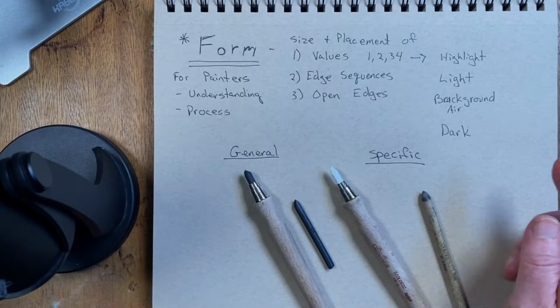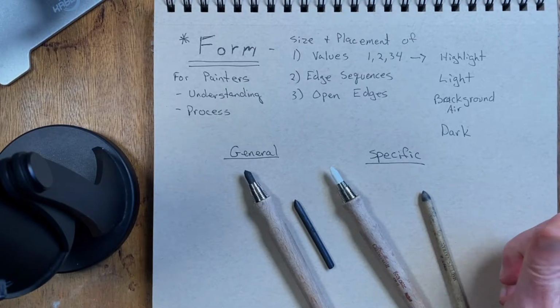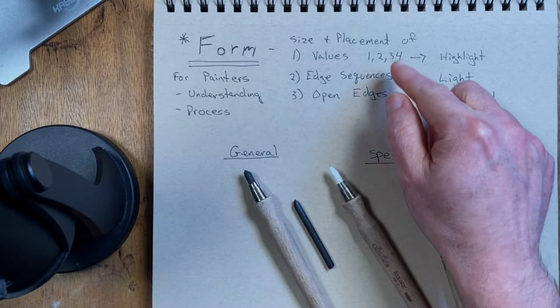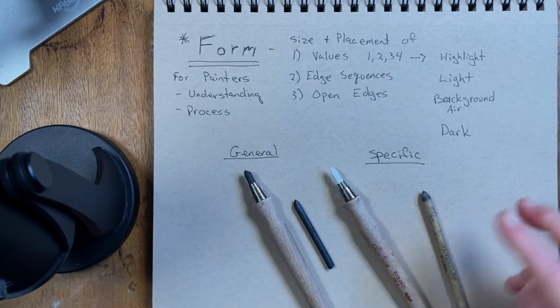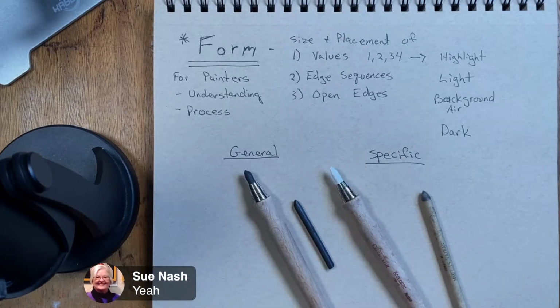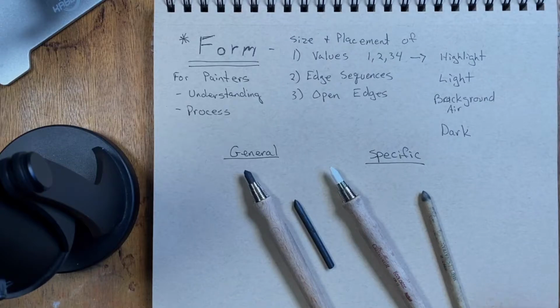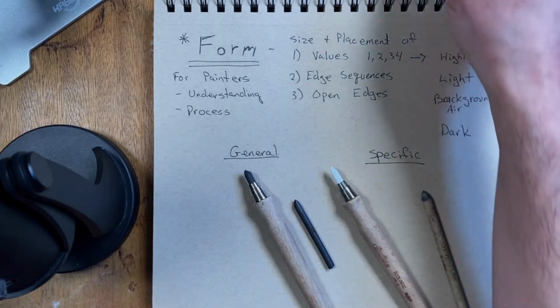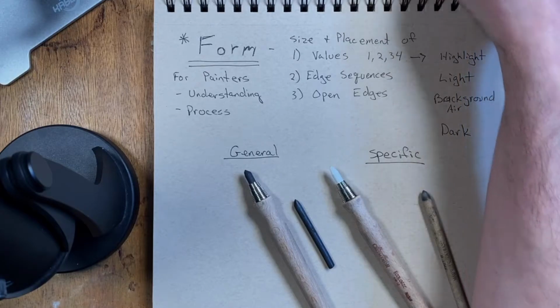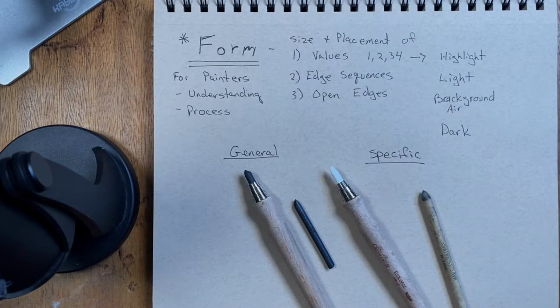Like, oh, that's a number 1 value. Where does that go? How big is it? Where does it belong on there? Number 2. Okay, and the second thing we're going to talk about after we cover this is also the process. Just how do you do that in charcoal today? And later, next week or this weekend, we'll do it in paint. Then I'm going to give you a general form. And then we're going to talk specifically about our apple. So, now that we know what we're up to, let's get going.